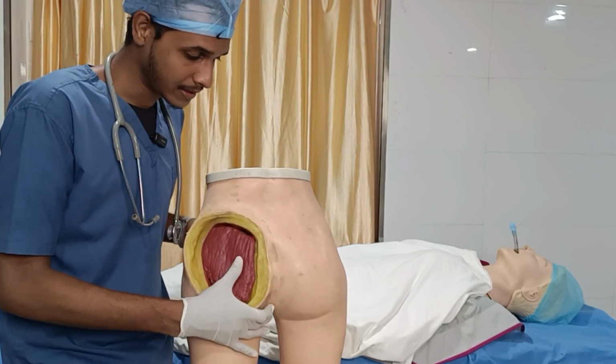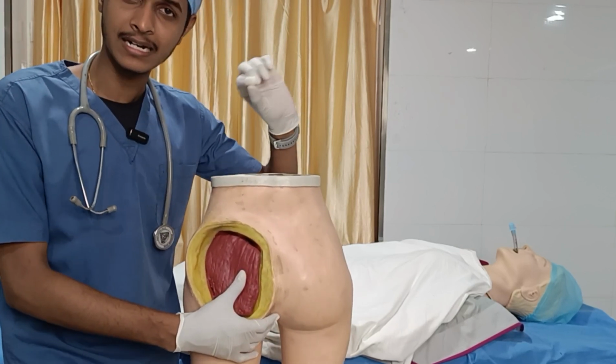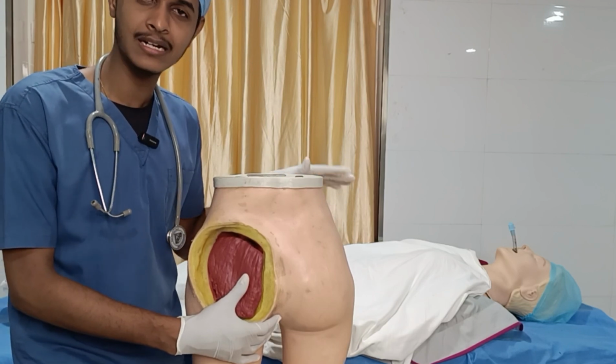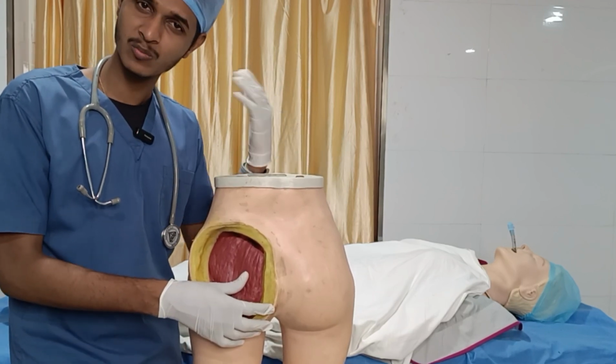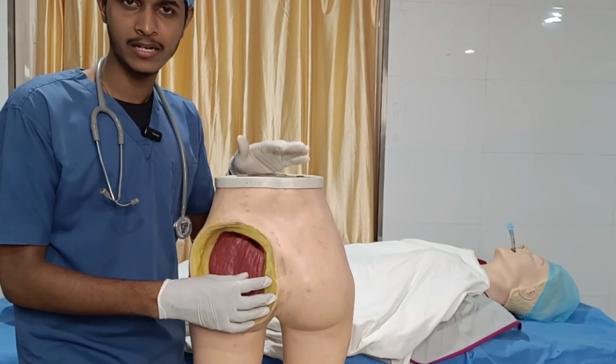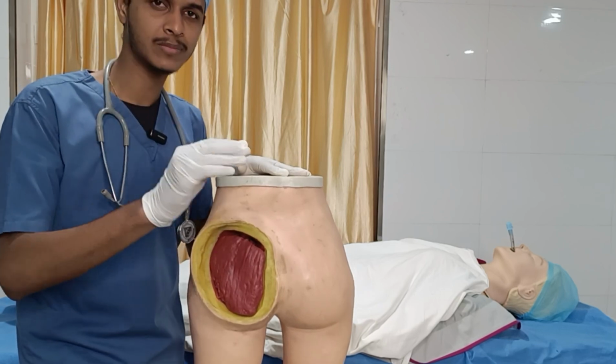One more thing I want to add: rubbing should not be done in subcutaneous and intradermal injections because it will cause more pain. But for IM you can use gauze or cotton to rub that area. Okay.